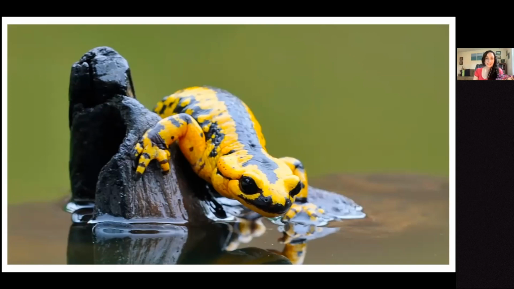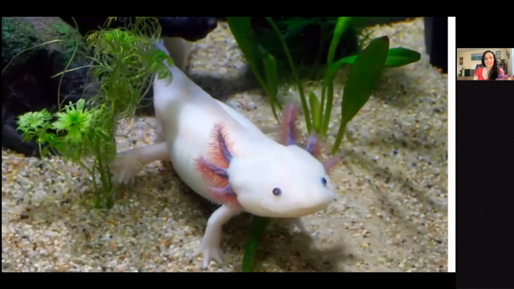And so I liked the inspiration from salamander because there's one type of salamander that actually does not go through the full metamorphosis, the axolotl. Just on the next one, I think. There it is. And we just visited one of these in a nature place nearby.